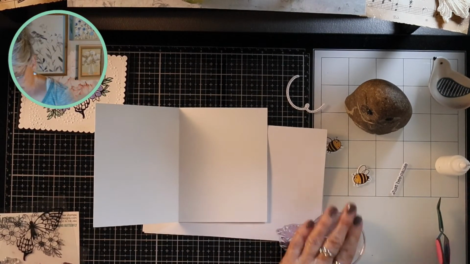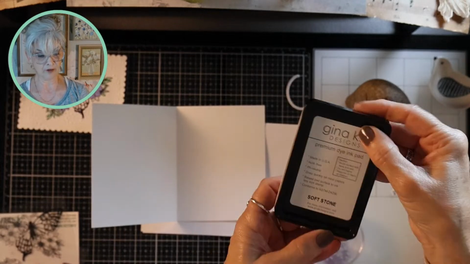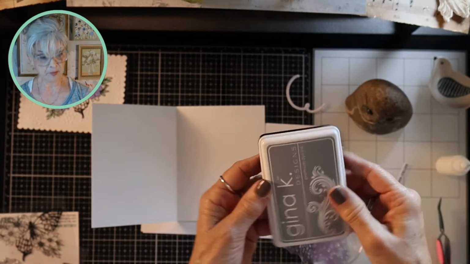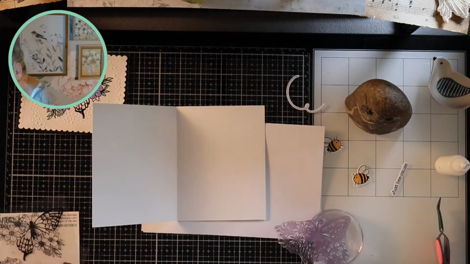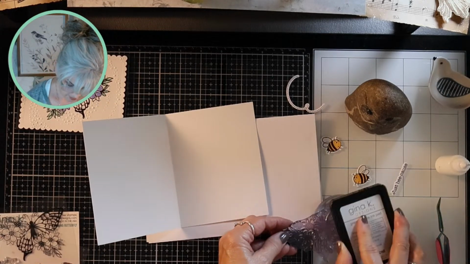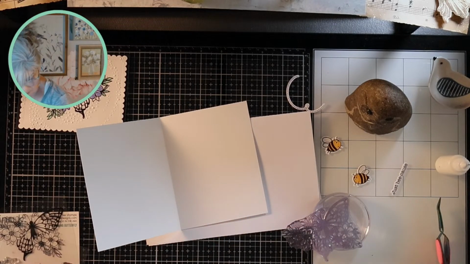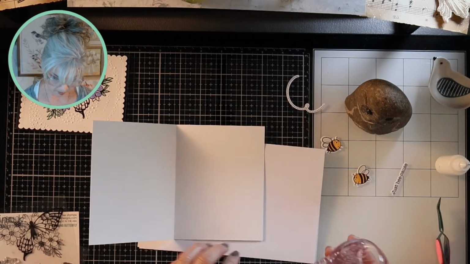So let's just stamp this. I'm going to use ginakdesigns Soft Stone. This is a very pretty light gray ink. I really like it. I'm just going to get some ink on this stamp, and it doesn't really have to be perfect. I kind of want it to look like a watermark.